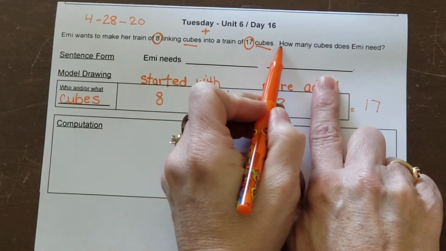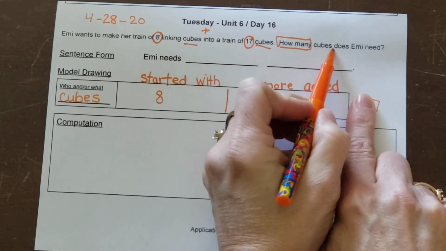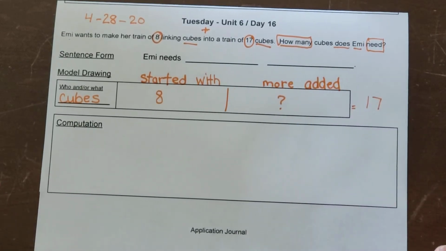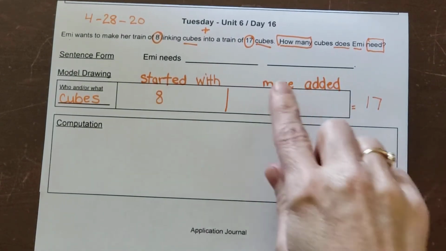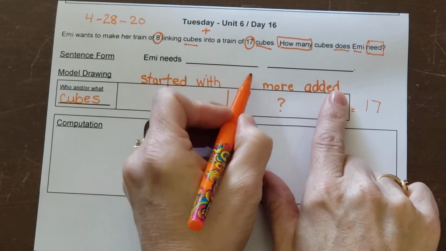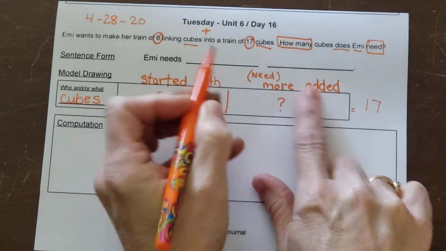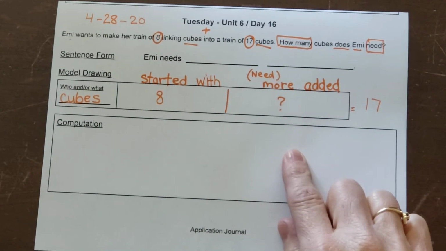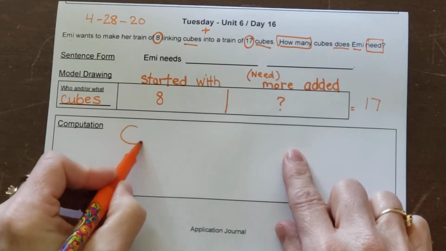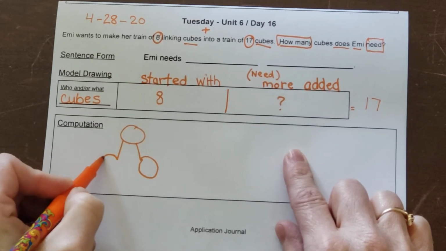So how many? We want to know up here. Let's go back up to that question. How many does Emmy need? How many does she need? So we could write more added, or that's the same as how many she needs right there. How many does she need? Okay, so let's start with that number bond. Everybody draw your number bond on here.